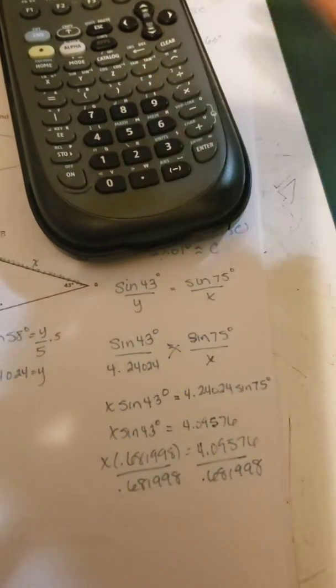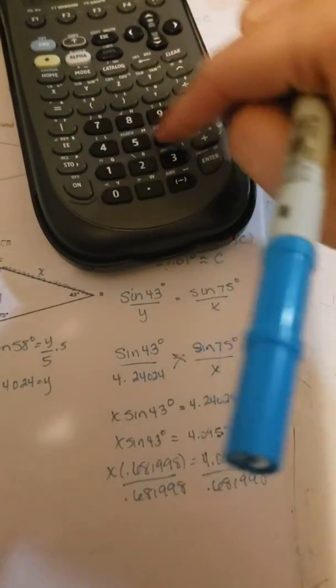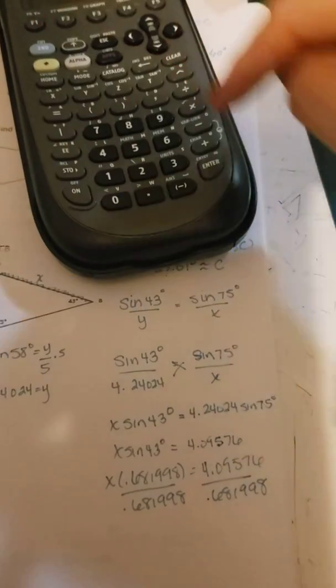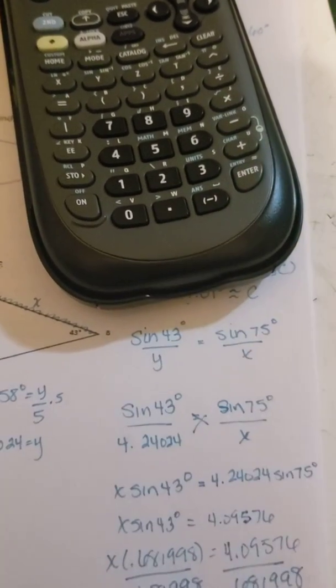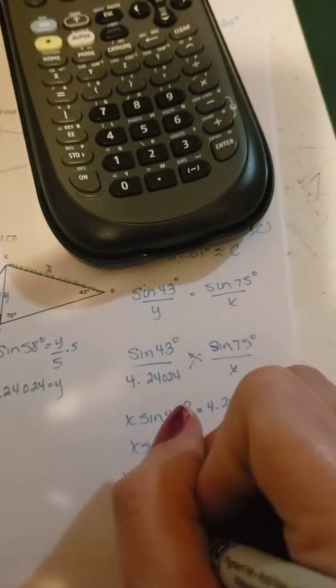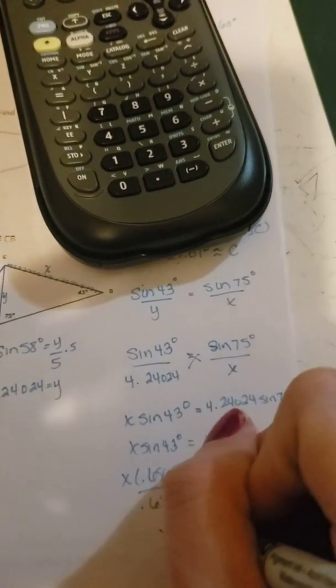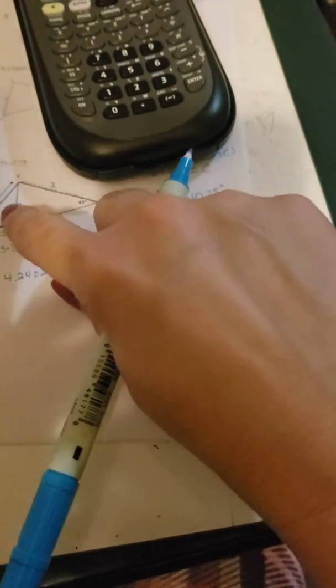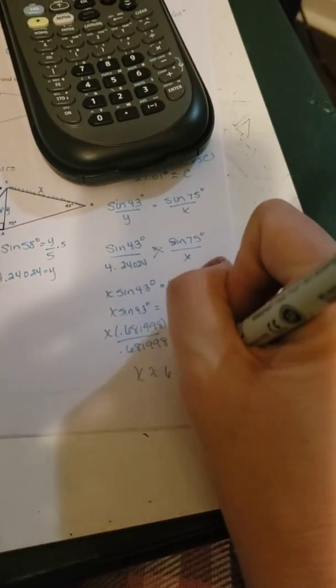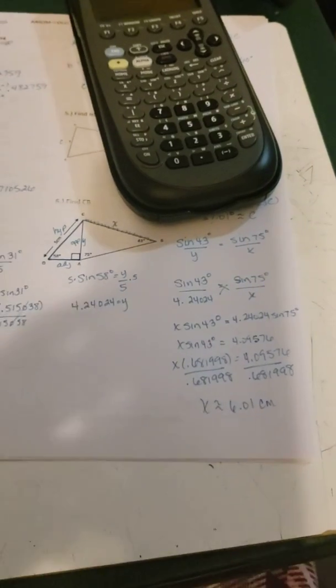And I get about 6.01. So X is approximately 6.01. And I see that the 5 was in centimeters, so that would be in centimeters as well.